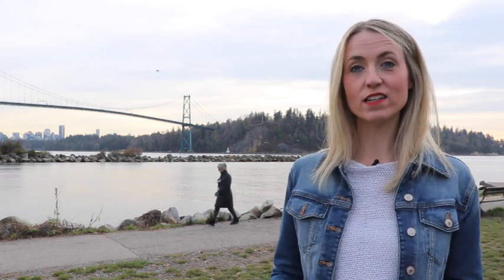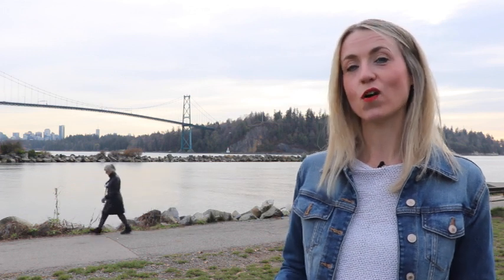Behind me you can see a little bit of downtown, Stanley Park, and the very famous Lions Gate Bridge, originally built by the Guinness family. You can also see a trail directly behind me where people like to either take a walk individually, with friends or family, or even with their best friend, their dog.